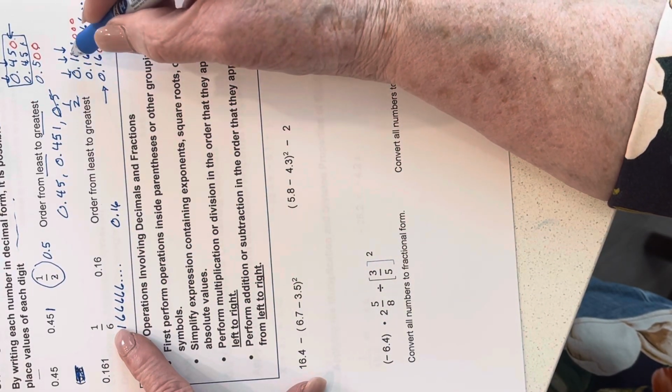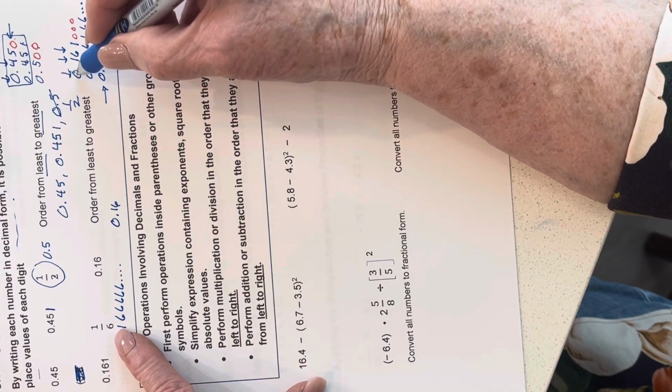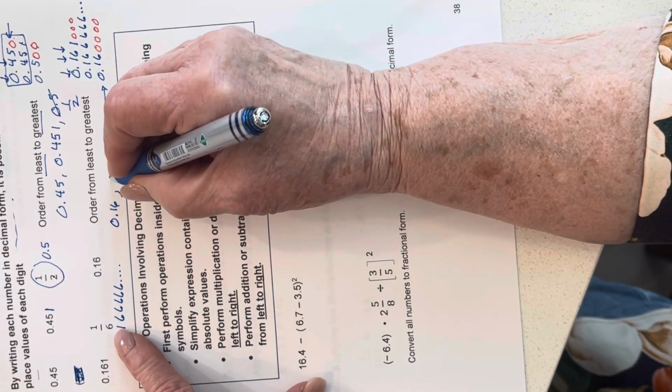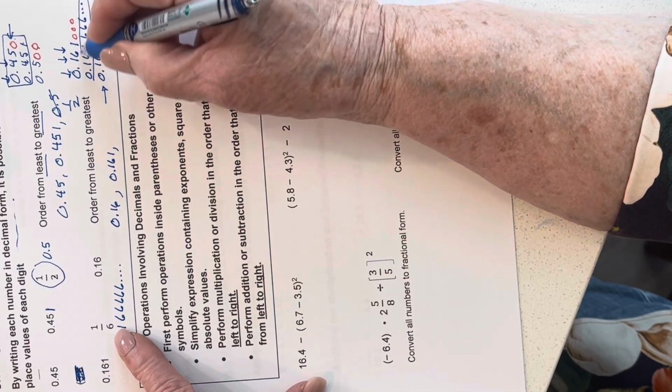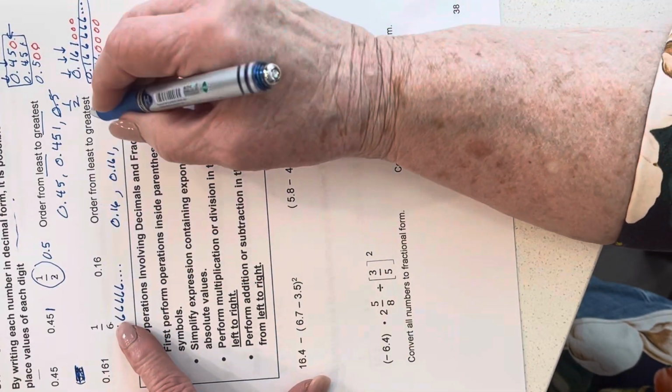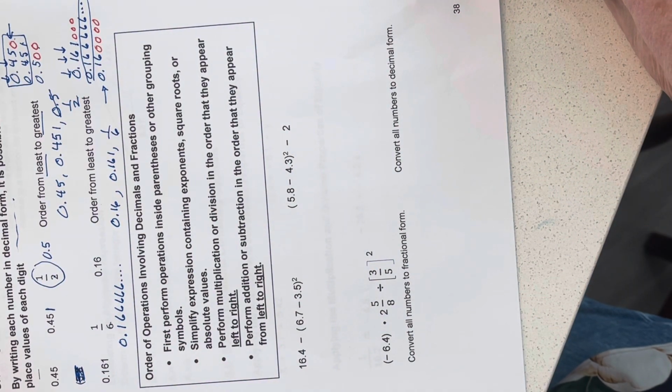And then we go back and we see same. This would be the next one. And this is the biggest one, and that's really 1/6, isn't it? So we've put those in order.